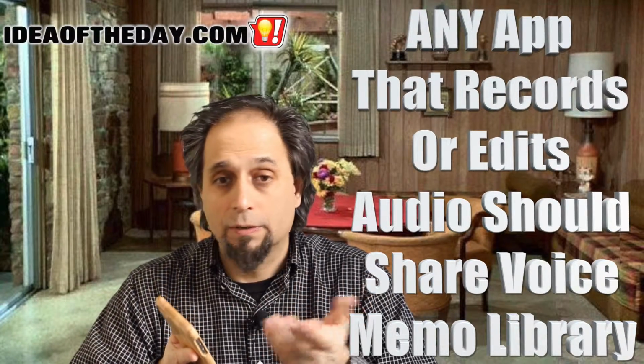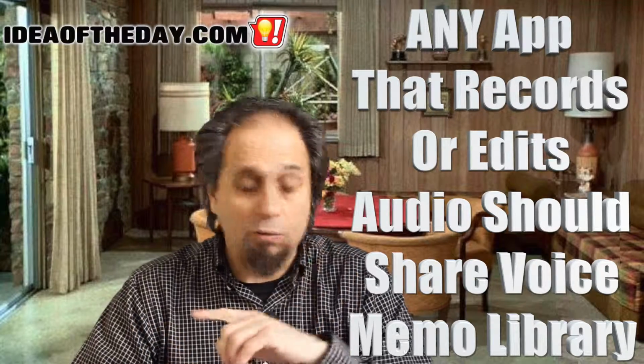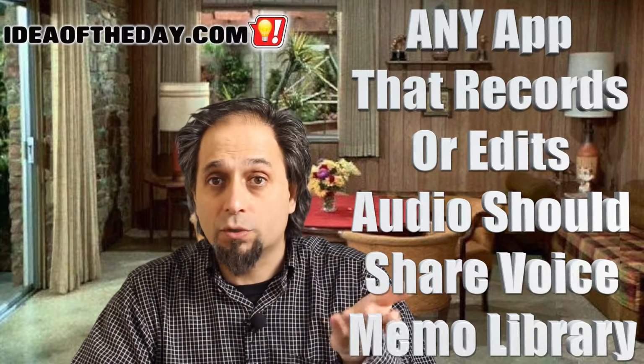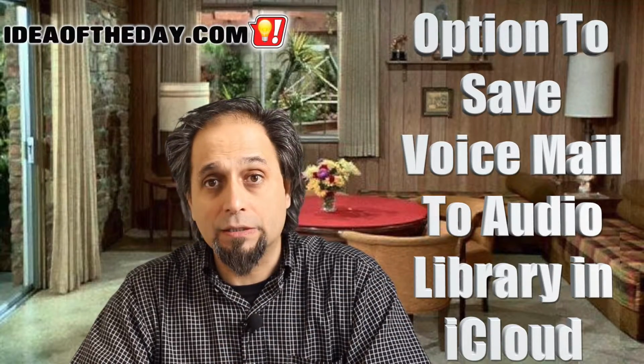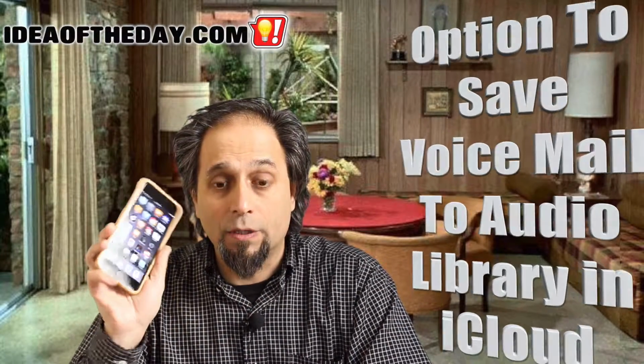So that would be voice memos, and that would mean any app that saves a voice memo should be able to store that voice memo in the same library, so it's shared. And voicemail should also go there. So those are just a couple of things that Apple could do to make the media library better. Oh, and one other separation.